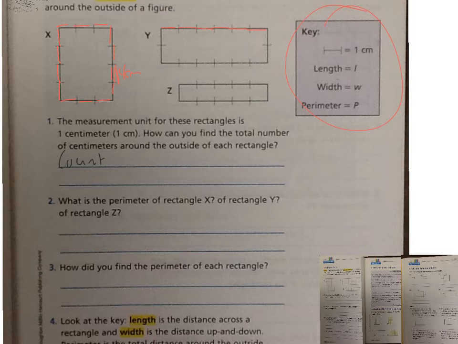You could count the units on the outside. Okay? You could also count the units on one side, add it to the units on the other side, and just add all 4 sides, which is pretty much the same thing as counting the units on the outside. So for perimeter, you're basically just covering the outside.